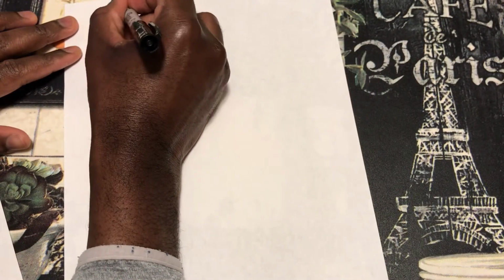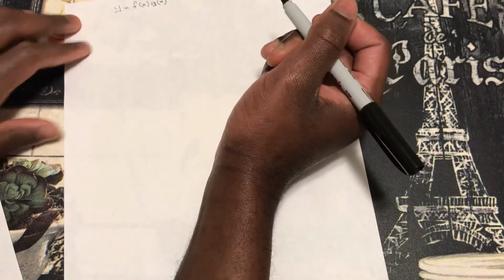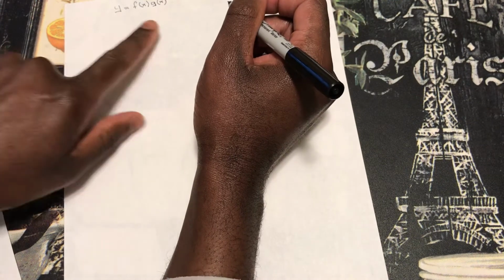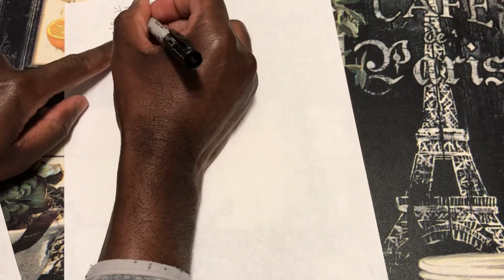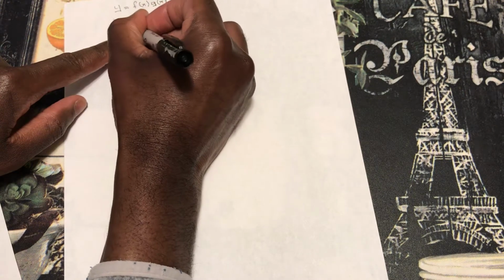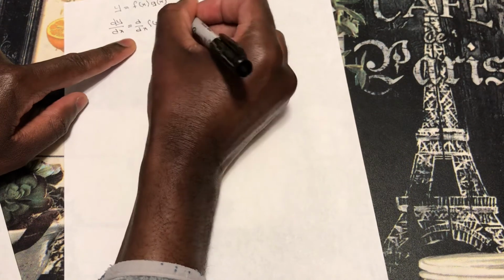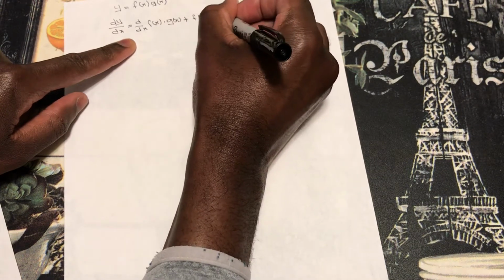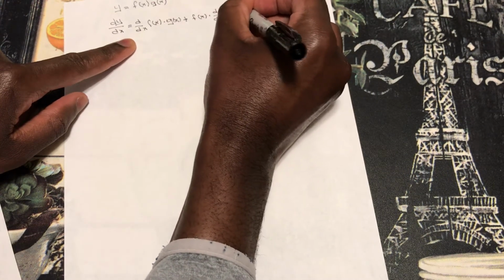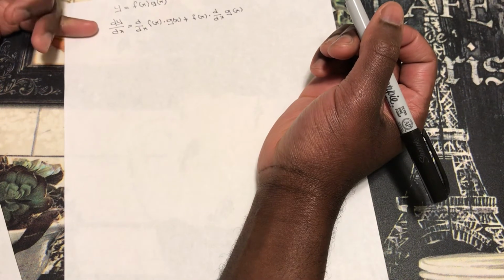Okay, so for example, let's say we have this function y equals f of x times g of x. If we solve this function with the product rule, our solution should be dy/dx equals the derivative of f of x multiplied by g of x, plus f of x multiplied by the derivative of g of x. Okay, so this is the solution of this function using the product rule.